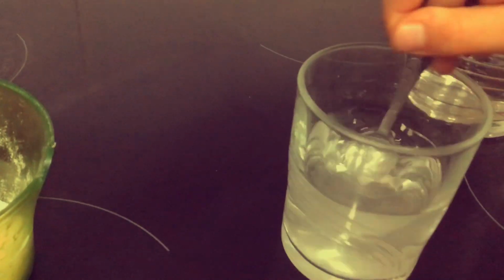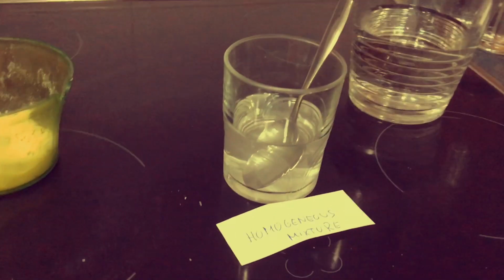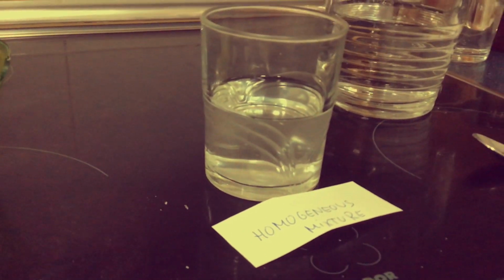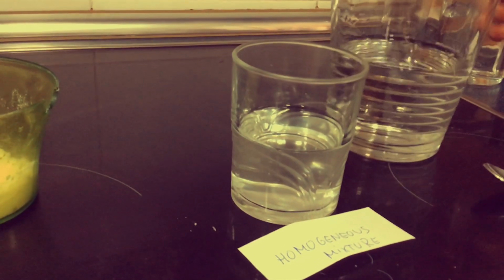So what type of mixture is a solution? It is a homogeneous mixture. And you don't see the different components of the mixture. If you look carefully, you don't see the salt and you don't see the water. I mean, you see the water, but you don't see the salt. So you cannot make the difference.